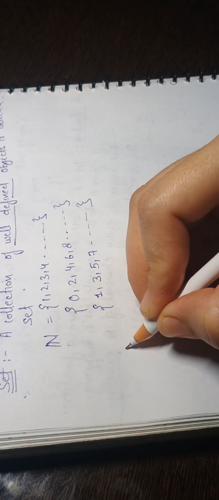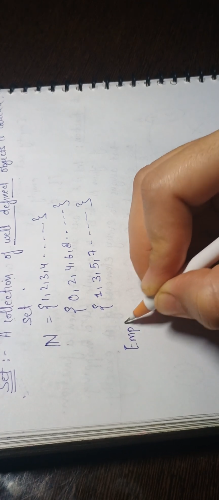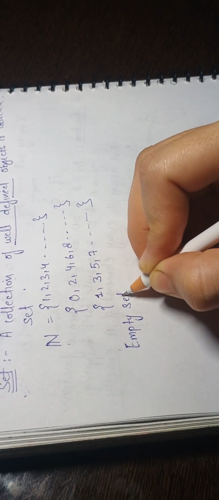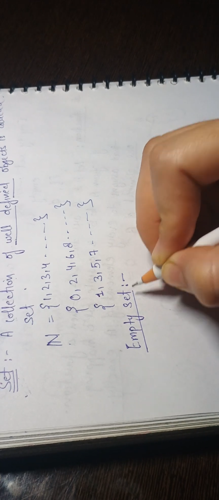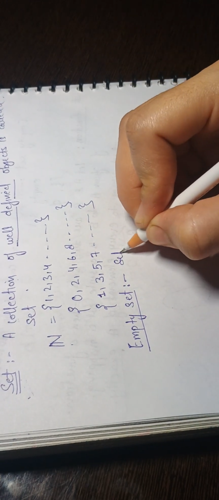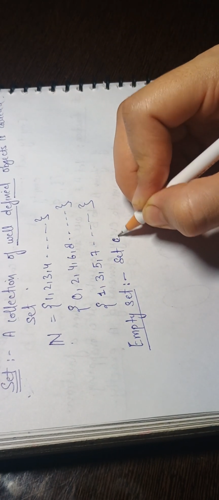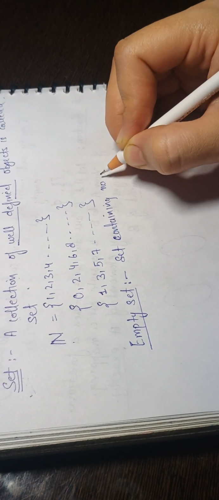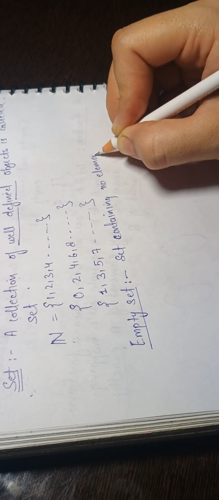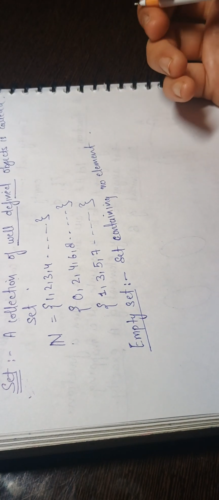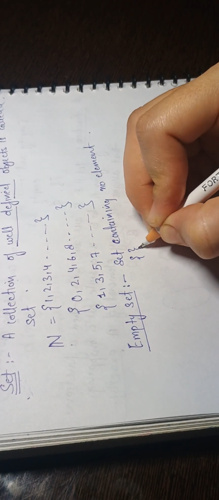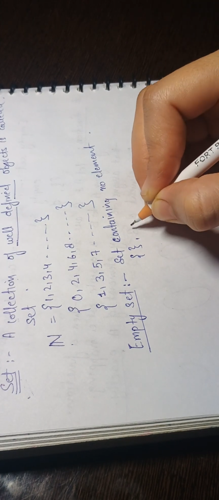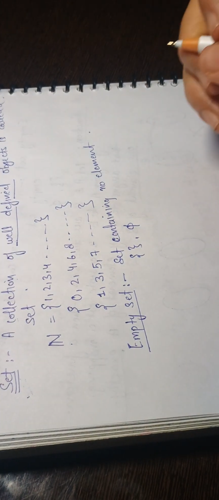One more thing, what an empty set is. It is a set containing no element. And the representation for the empty set is either this or we use phi for that.